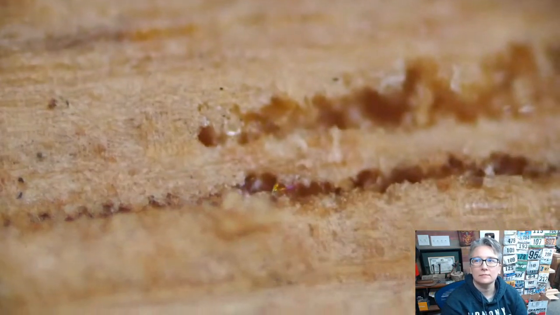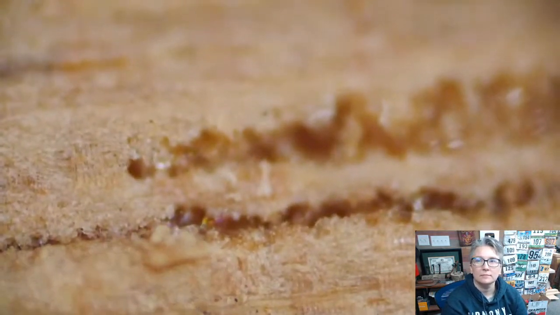Now this is quartersawn, so let me get over here to the regular quartersawn grain. And so this is in between the rings each year running across this board. So from there to there is one year of growth.